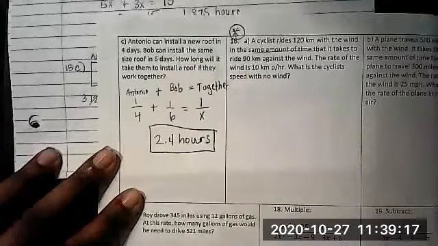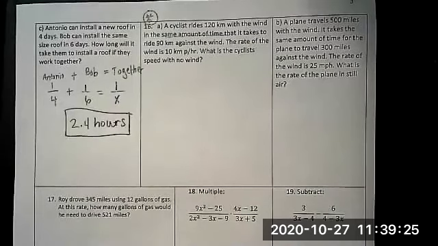All right, so the next problem is distance, rate, and time. Okay, distance, rate, and time is going to be this problem. You will see these a lot. Distance equals rate times time is the formula you're really going to use for these types of problems.